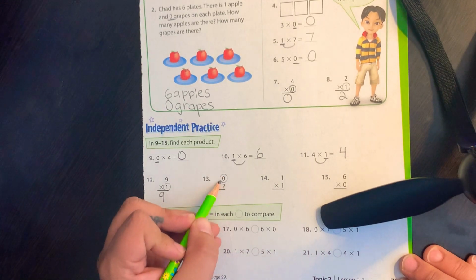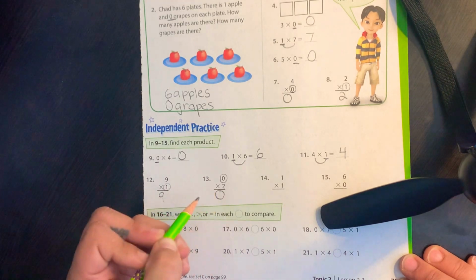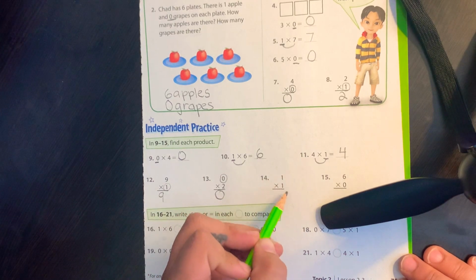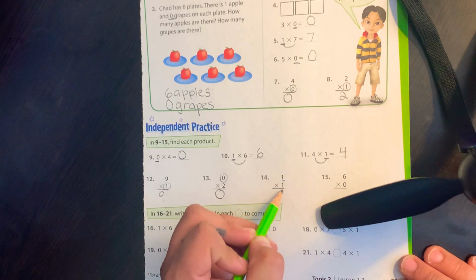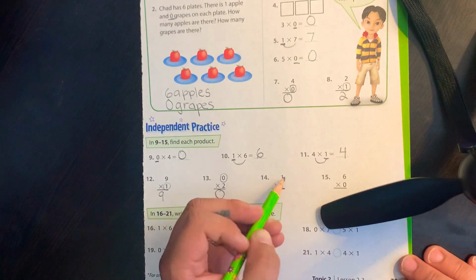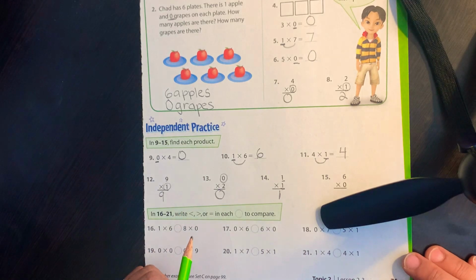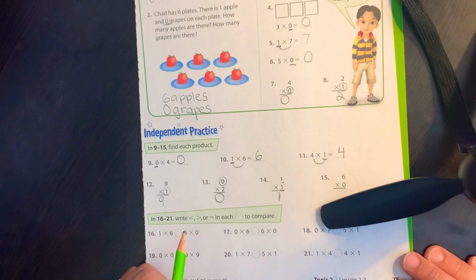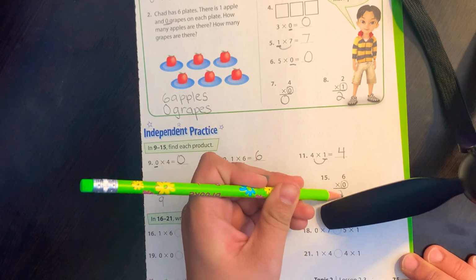For 13, hopefully you saw that there was a 0, and you know now from the 0 property of multiplication that anything times 0 is 0. We have 1 times 1. Ooh, this is a tricky one. So we know it's the identity property because it has 1, but it has 2 1s, so it's just going to be 1. Okay, for number 15, we have 6 times 0. So again, we have the 0 property, so we know the answer is going to be 0.